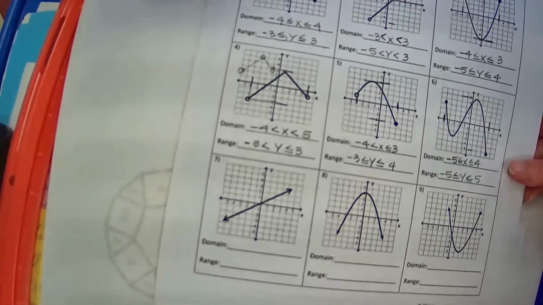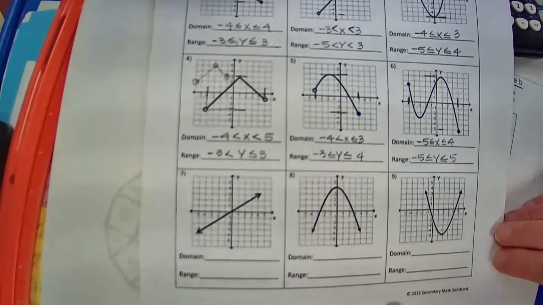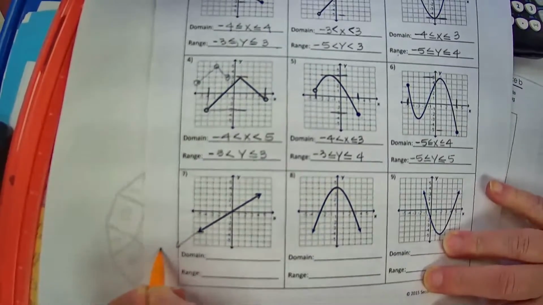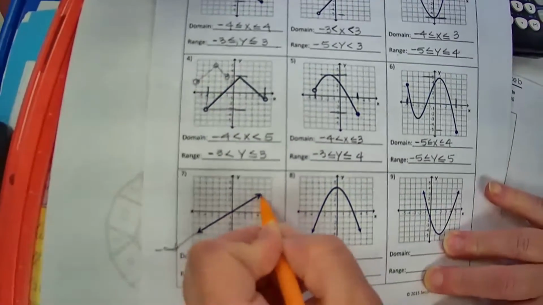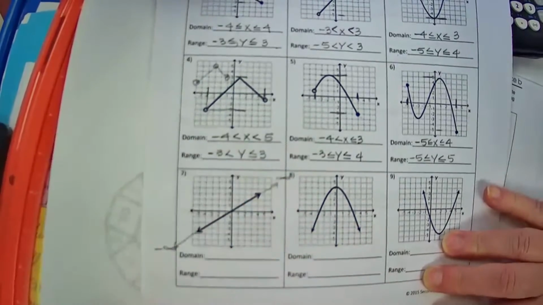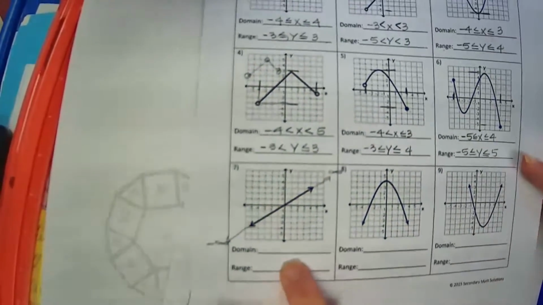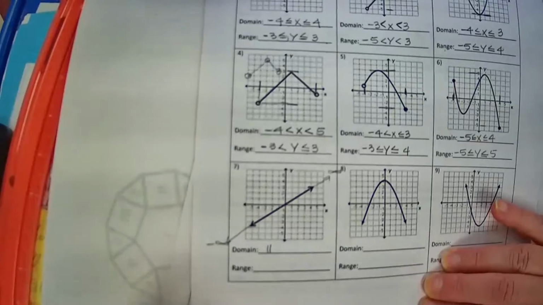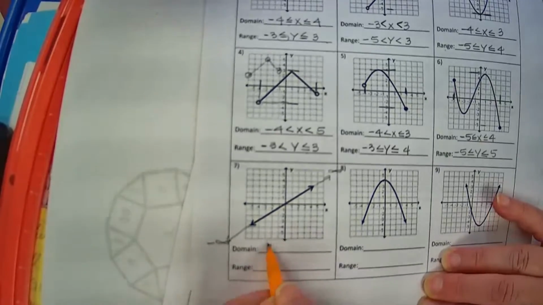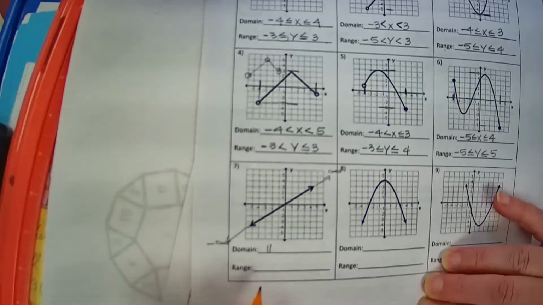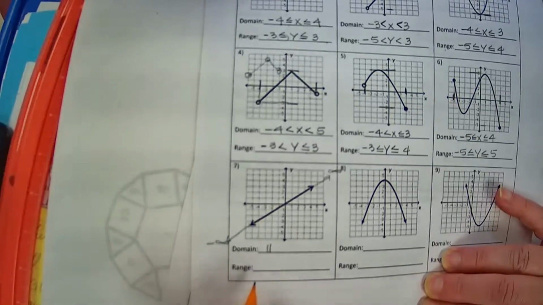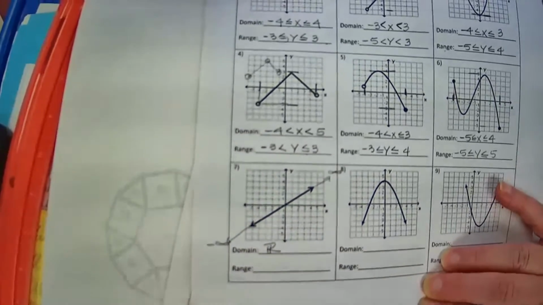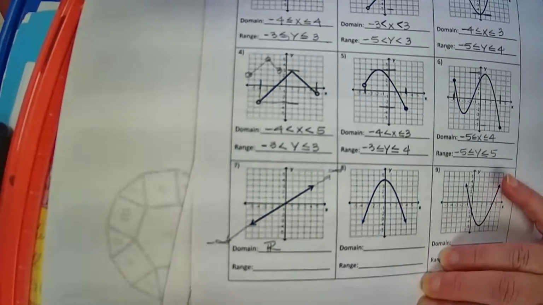So now we don't have dots, we have arrows. What do they mean? They keep on going forever and ever this way to negative infinity, and forever and ever this way to positive infinity on this one. Okay, so domain, is there anything that's being excluded? No. So if it's everything, what do we call it? We did this last time. All real numbers. Yes. The double R with the double post.